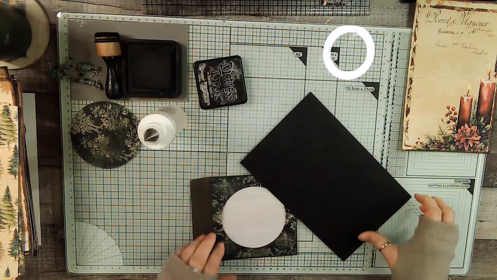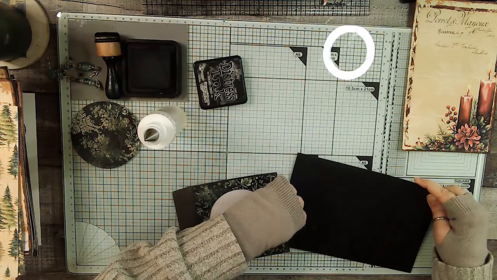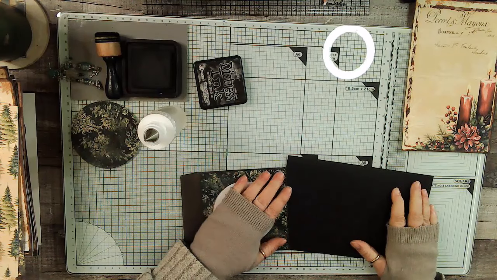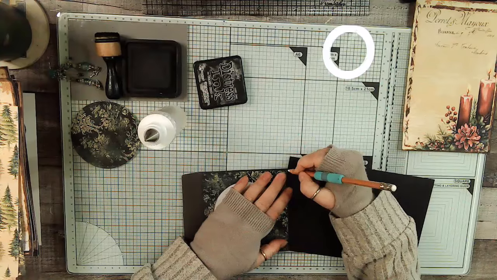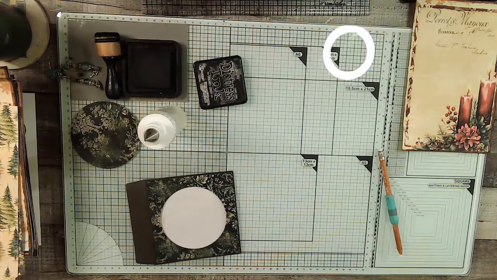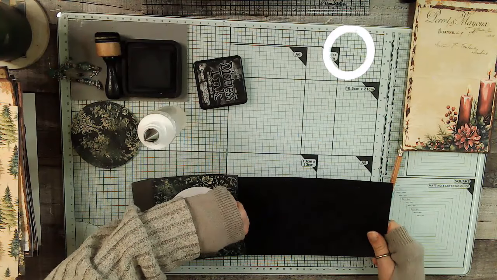All you want to do is make sure that it fits. So in order for it to go in, it needs to be narrower. So you just mark a little bit less than where the paper goes in. You cut that off. Then once you do that, you should be able to slide it in. I'm pretty good at guesstimating.